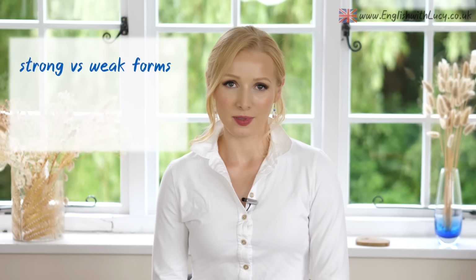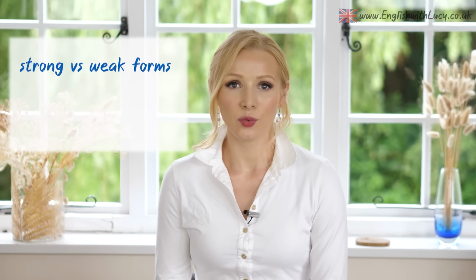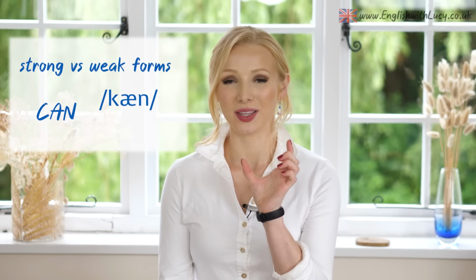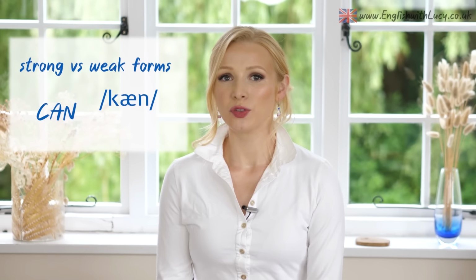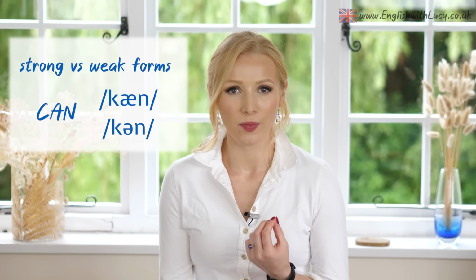Firstly, let's talk about strong and weak forms. So with the word can, we have can with the a sound, but we also have kun with the schwa sound, and this is a weak form. Weak forms are syllable sounds that become unstressed in connected speech, and they're often pronounced as the schwa. Can, kun.